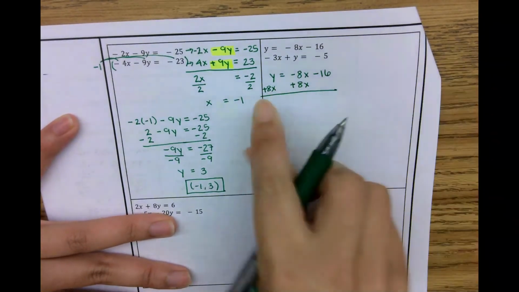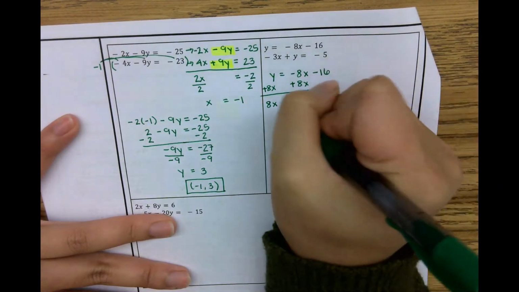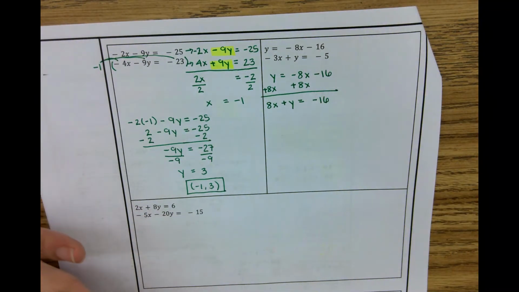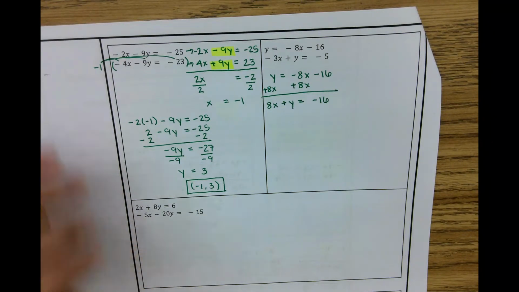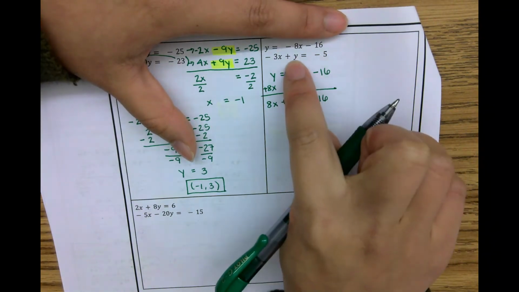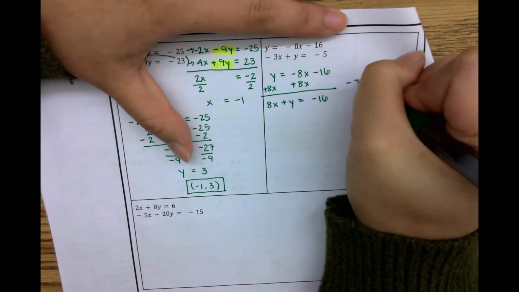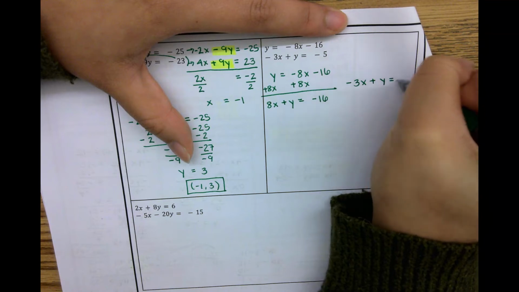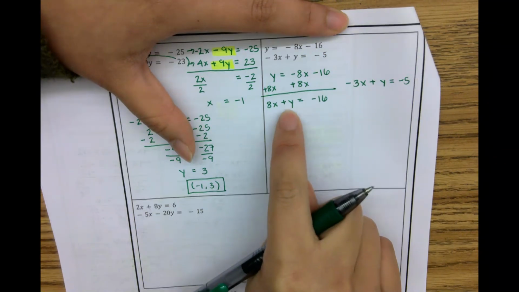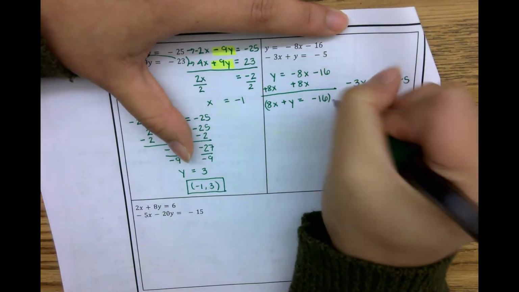These are not like terms, so you cannot combine them. 8x is by itself, y is by itself. So if you compare now, negative 3, this is 8, so it's still not the same. This is y also. They both have a coefficient of 1. So I'm going to leave the first one as it is. And since this is positive y, and this is positive y, I want to change it so it's opposite. So instead of plus y, I want this one to be negative y. I'm going to do that by multiplying by negative 1.